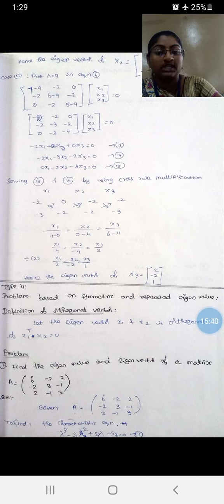While solving the 13th and 14th equations using the cross multiplication rule, I get x1 divided by 4 equal to x2 divided by minus 4, x3 divided by 4. All three values are divided by 2. Hence x1 divided by 2, x2 divided by minus 2, x3 divided by 1. Hence the eigenvector X3 is 2, minus 2, 1. Hence I found the eigenvalues and eigenvectors for the given symmetric matrix with non-repeated eigenvalues. This is our type 3. Next, type 4.